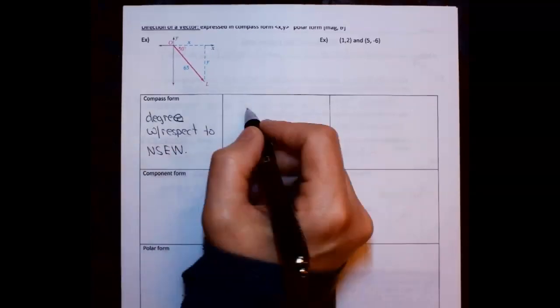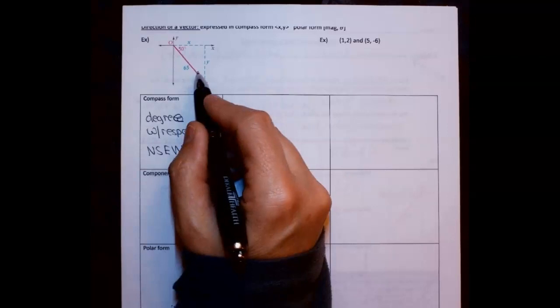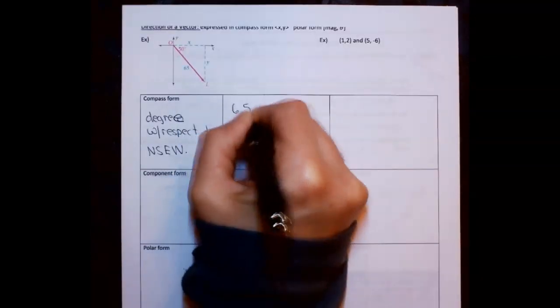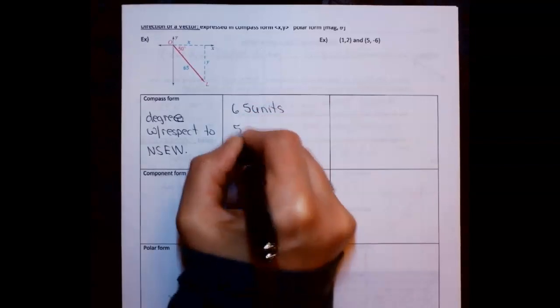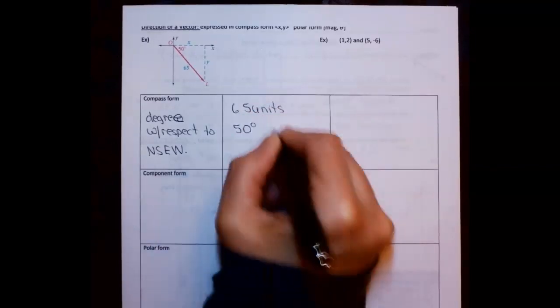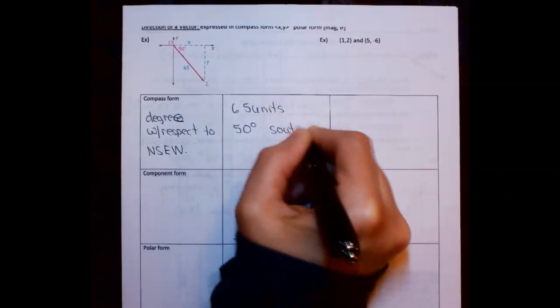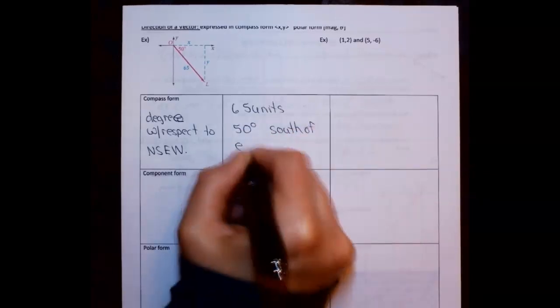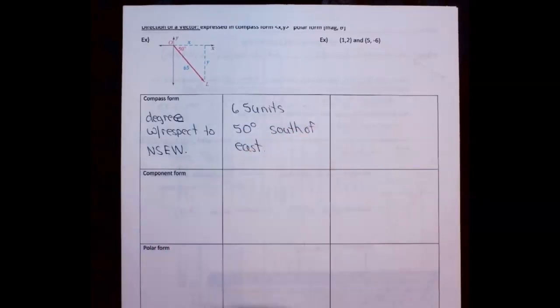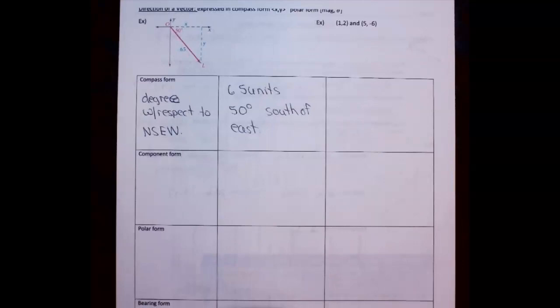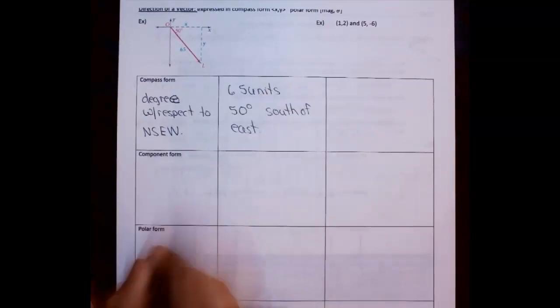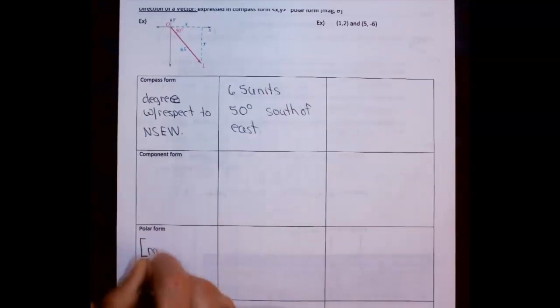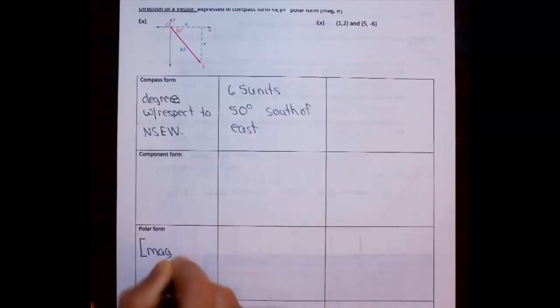So in the first example, we're going to look at this one right here. We've got 65 units, and this one is 50 degrees south of east. And while we're here, let's jump ahead, because we kind of did this on the front already. If we want to do it in polar form, the way we write that is we write the magnitude, comma, theta.